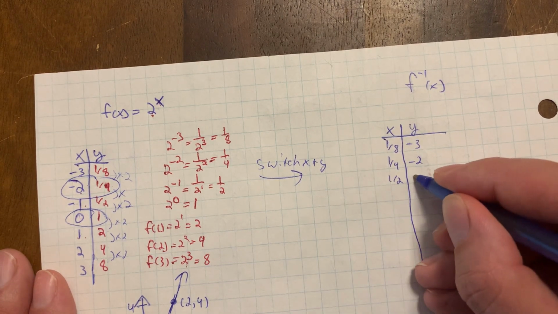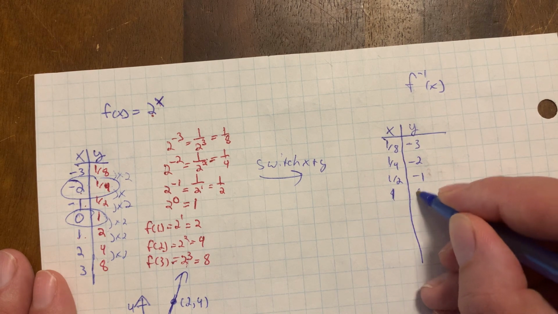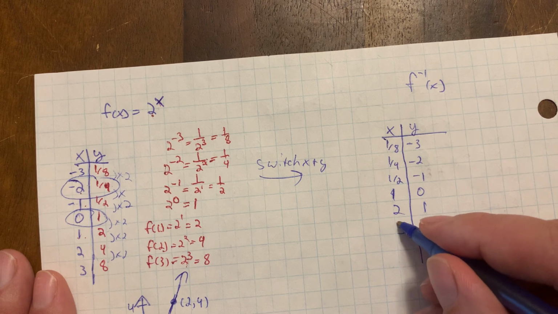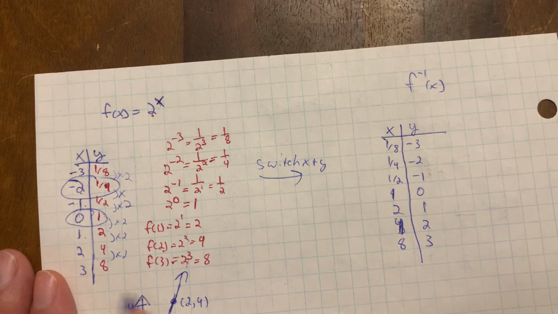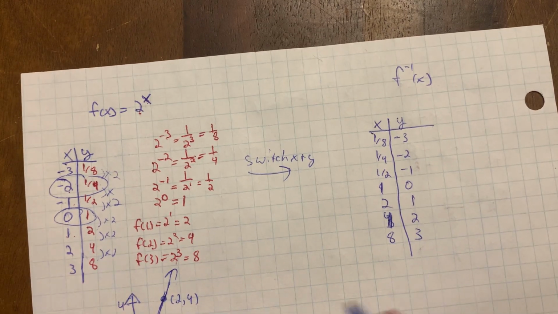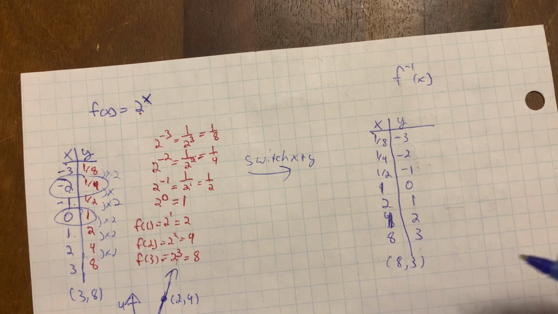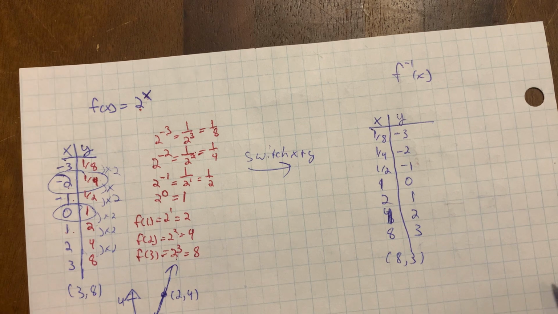When x is 1/2, y will be negative 1. When x is 1, y will be 0. When x is 2, y will be 1. When x is 4, y will be 2. And when x is 8, y will be 3. And you can see that each of these x and y points, 3, 8, got switched into 8, 3. Okay? We can put these on a graph, and I'm going to go ahead and do it in red here.